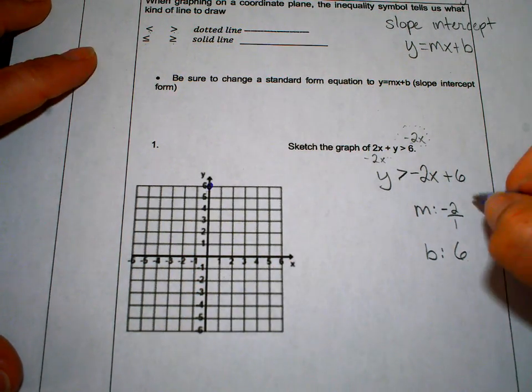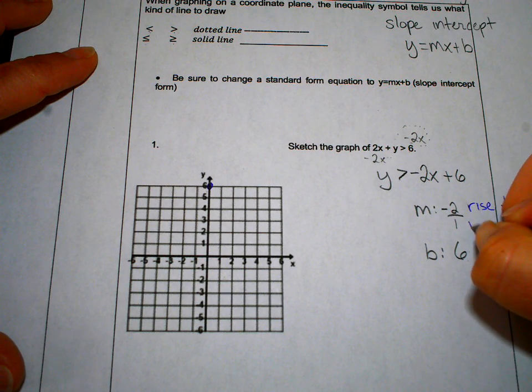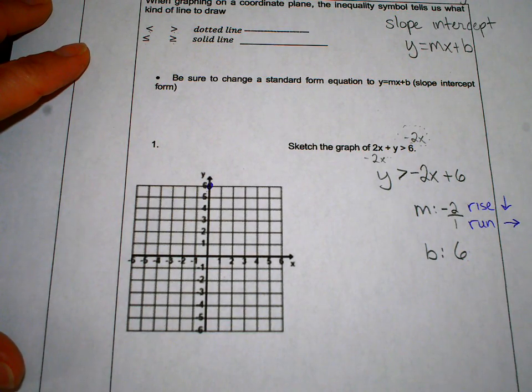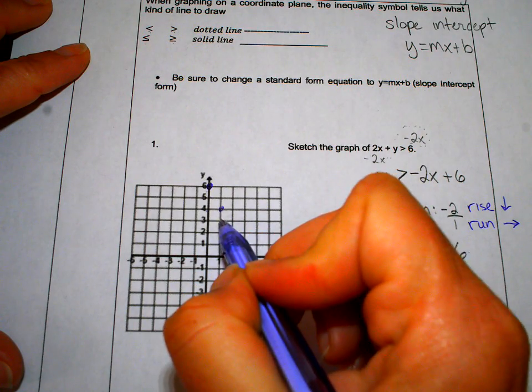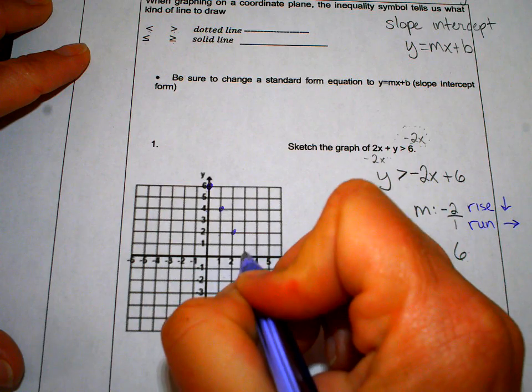Then I'm going to rise negative 2, which means I go down 2. I'm going to run 1, which means I go to the right. So down 2, right 1, make a dot. Down 2, right 1, make a dot. And I'll go one more. Down 2, right 1, make a dot.